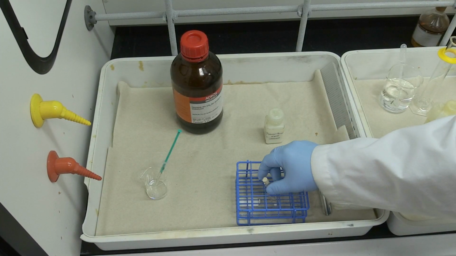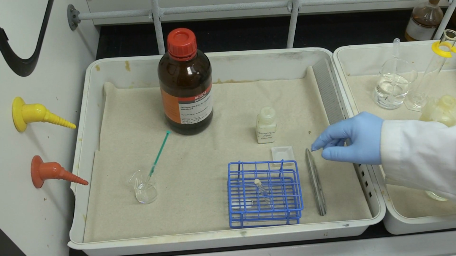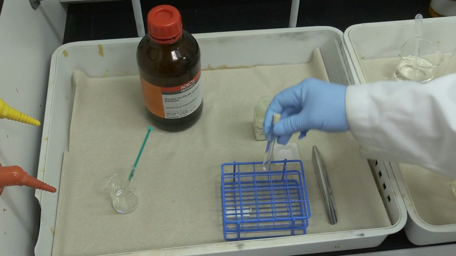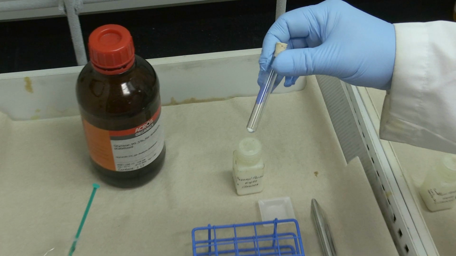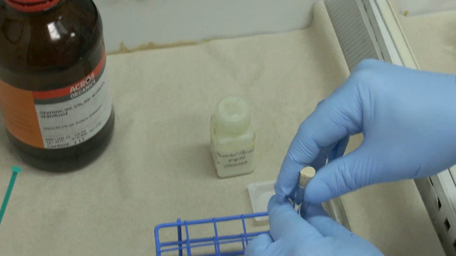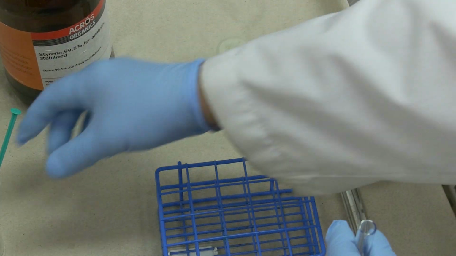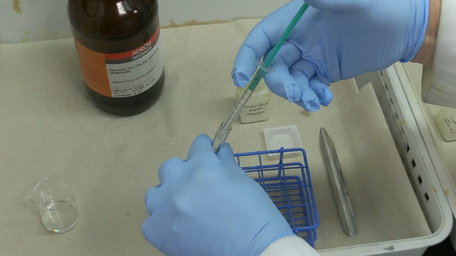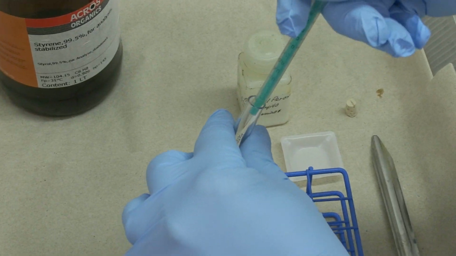The first part of the experiment is to make polystyrene from styrene. We have pre-measured quantities of the material. Dibenzoyl peroxide is already measured into the test tube. And now we're going to add 1 milliliter of styrene that's pre-measured from a micro syringe.